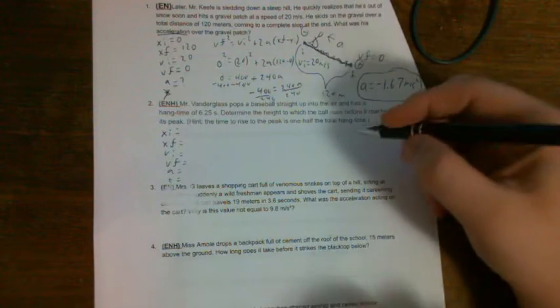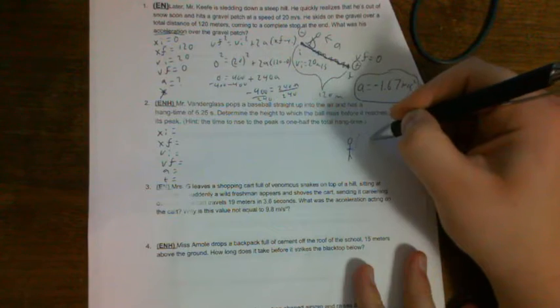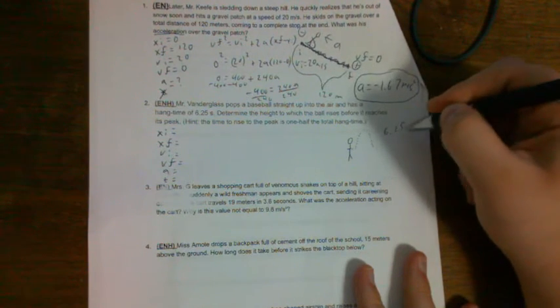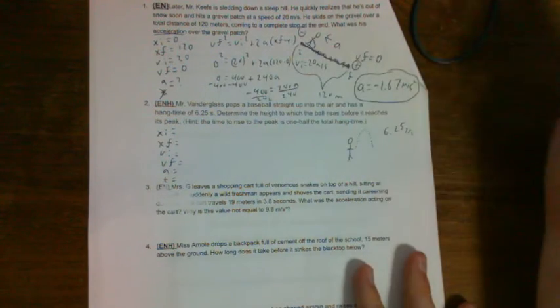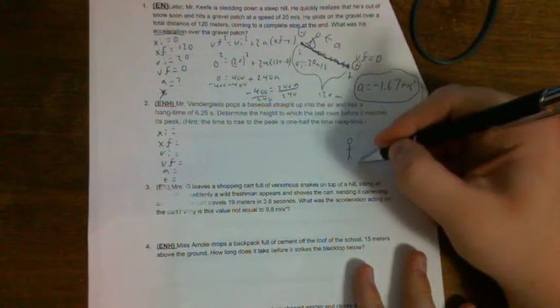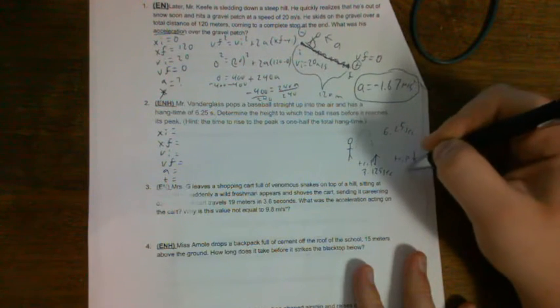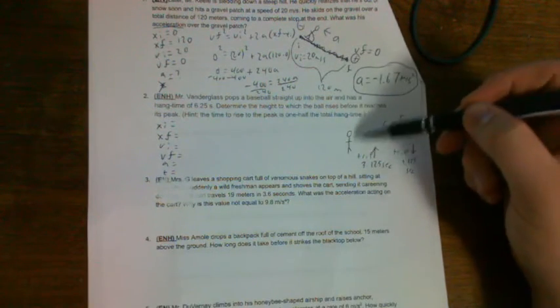So we have Mr. Vanderglass throwing a baseball. We know that this trip up and down, the hang time, is 6.25 seconds, which means that the trip up is going to be half of that, right? The time to rise to the peak is half of the total hang time. So the trip up is going to be 3.125 seconds, and the trip down is going to be 3.125 seconds also. Trip up, trip down, each of those are half of this time.